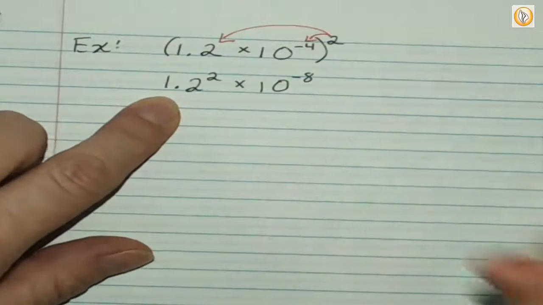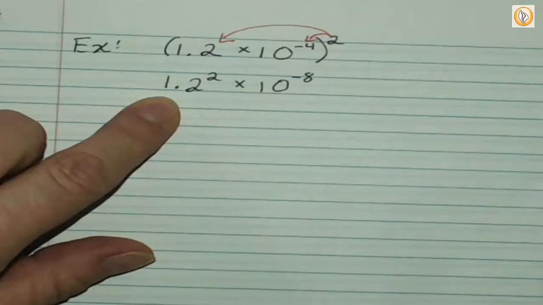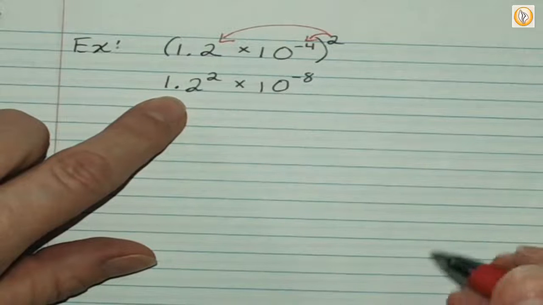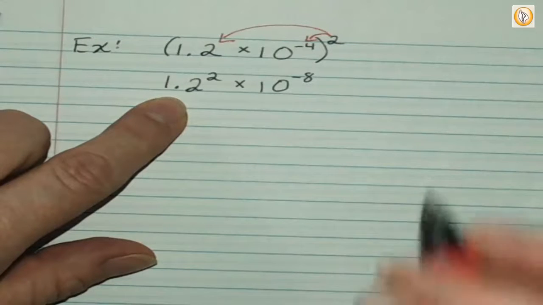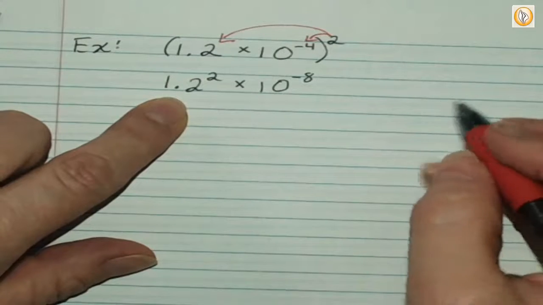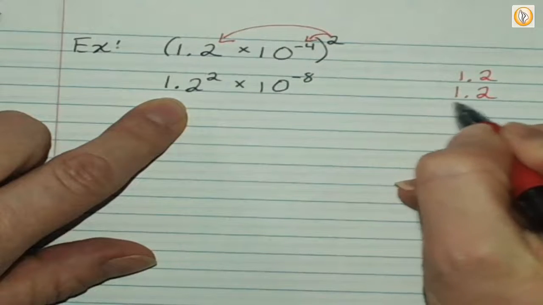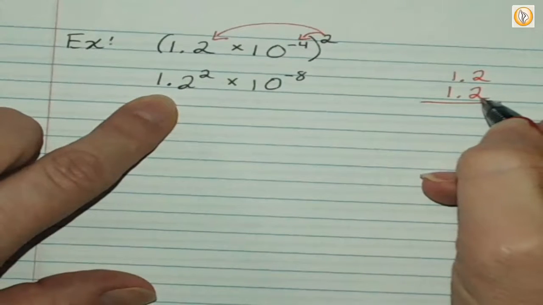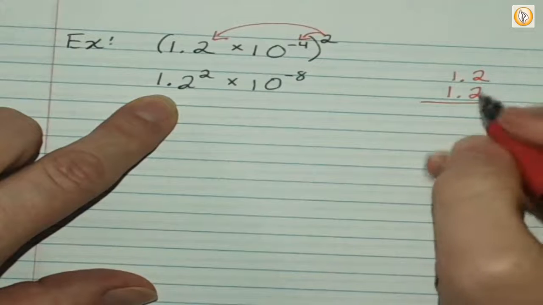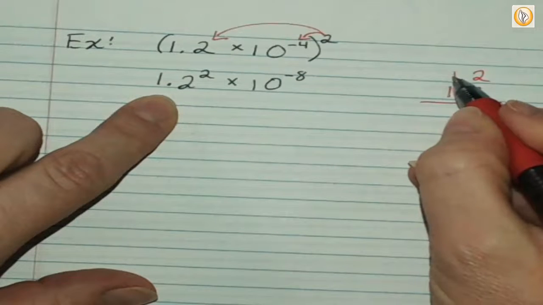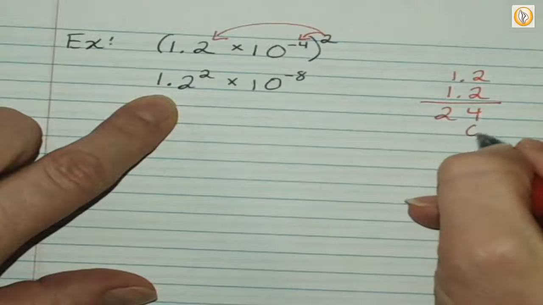Okay, good. So, let's see. Keith, what is 1.2 squared? Well, what's 2 times 2? Keith, 2 times 1? 0.